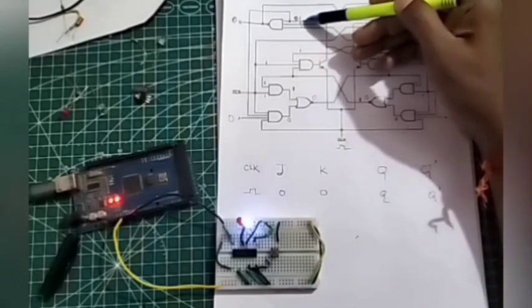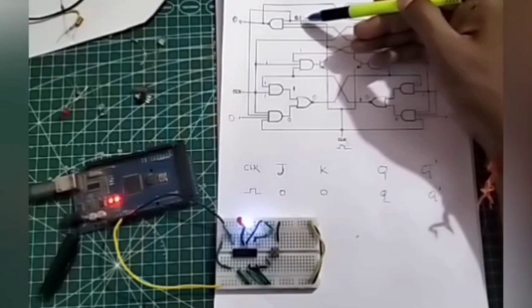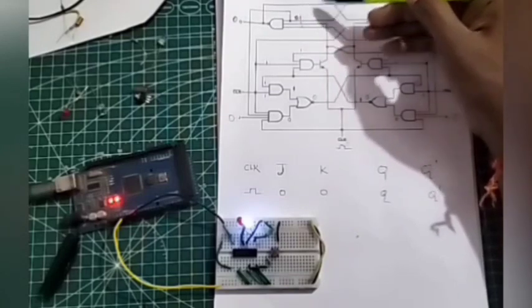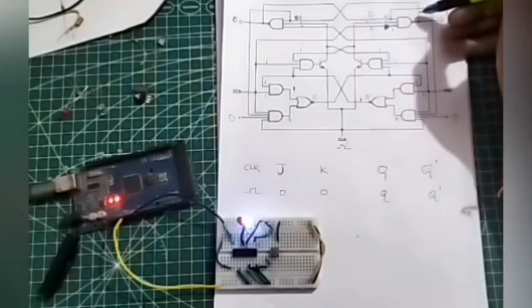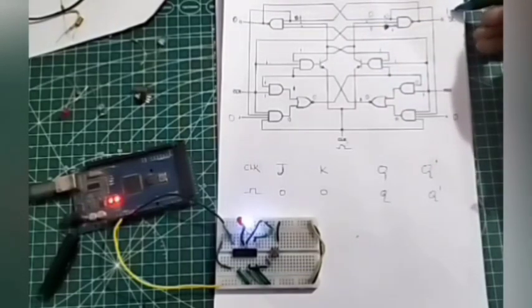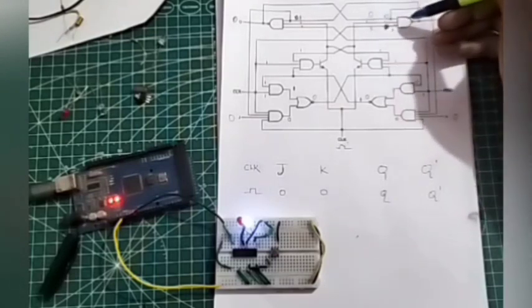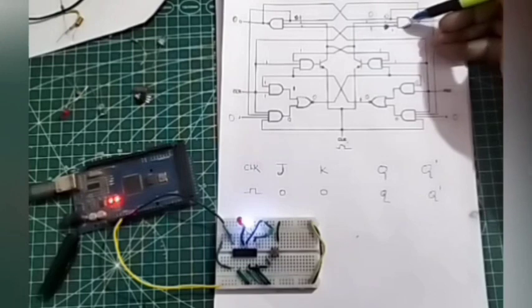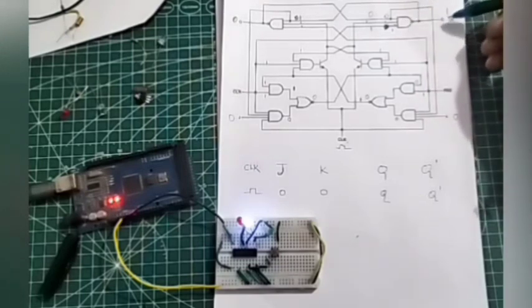So 1 1 1. This is the NAND gate. So NAND gate logic is 1 1 1. All the inputs are high, so output is 0. And here 0 1 1, so you are getting 1 because one of the inputs is 0. So this is a NAND gate, exactly opposite to AND gate. So you are getting 1.